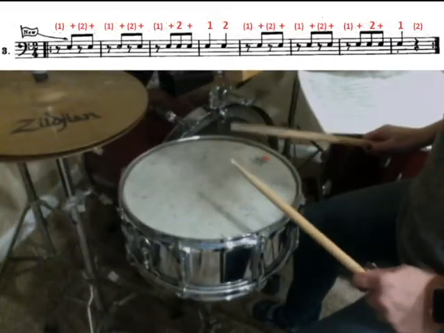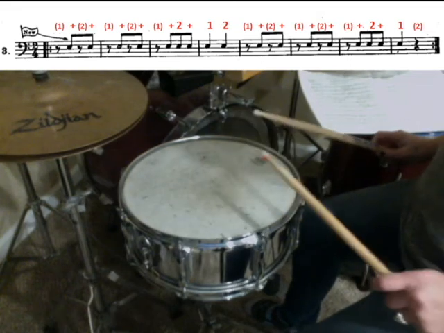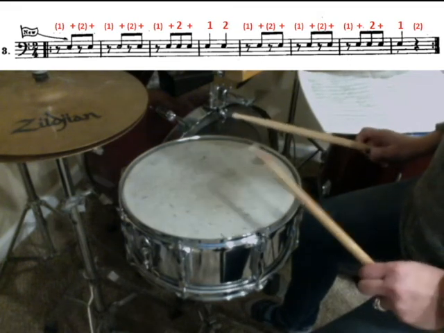We're going to work on song number 3 now. If you notice, beats 1 and 2 are both rests.